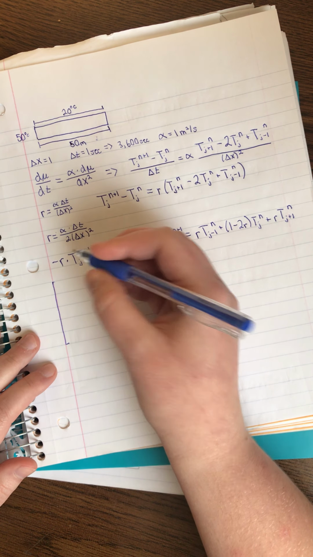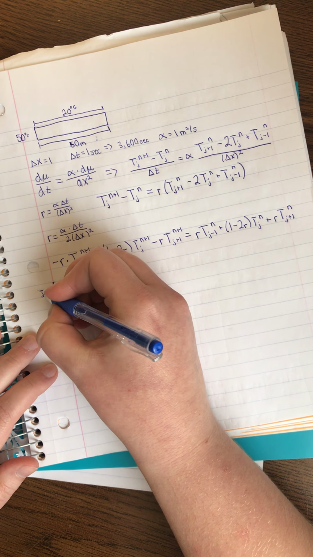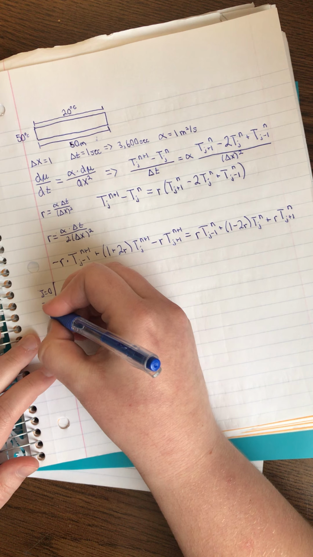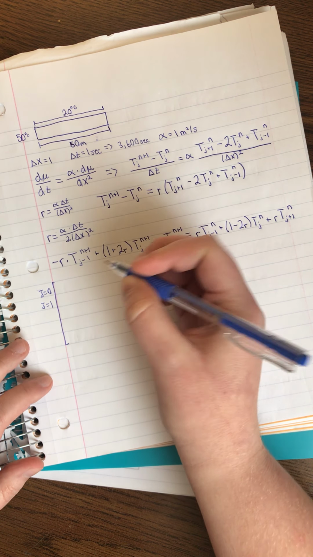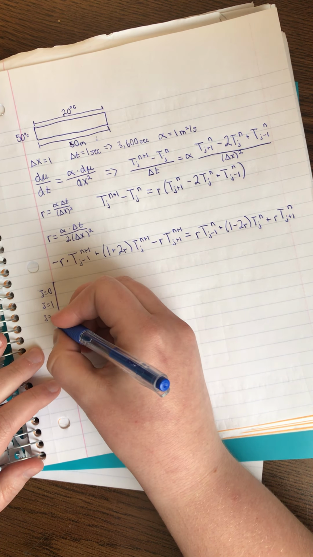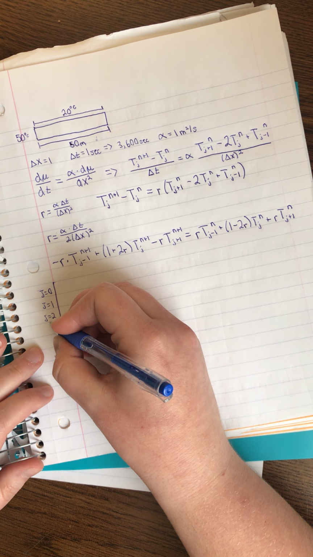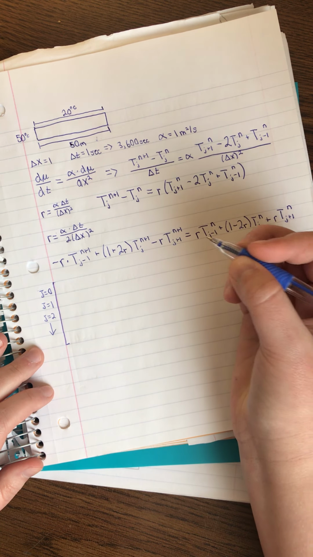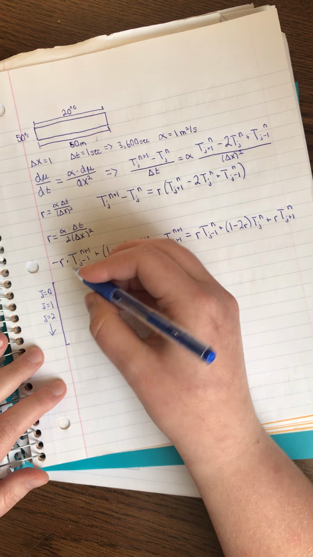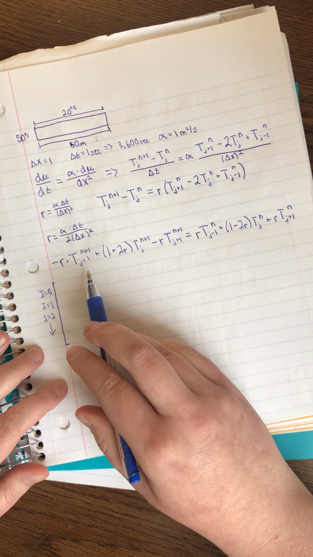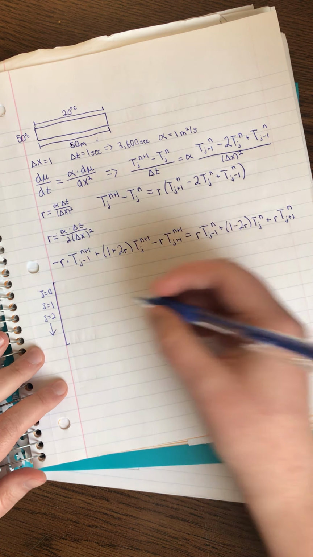And then we're going to start with j equal to 0, then j equal to 1, then j equal to 2, and then basically this continues. So the first one, we're just going to take the coefficients of this side of the equation.